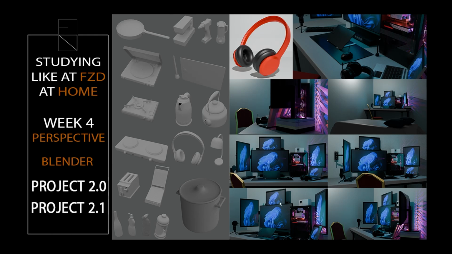And project 2.1 is this part over here on the far right, these images where we have monitors, PC, and all the stuff. So the basic idea of this week is to learn the basics of Blender, model different objects, and also do a more detailed version with an environment of your choice.